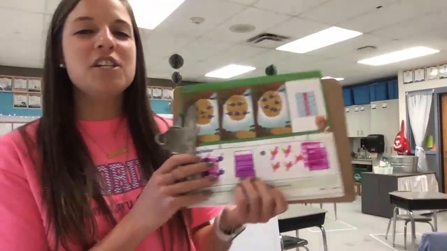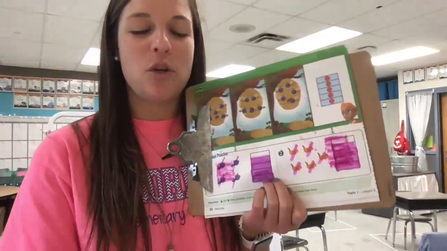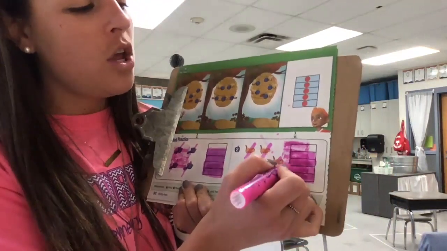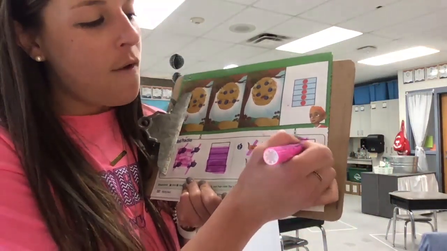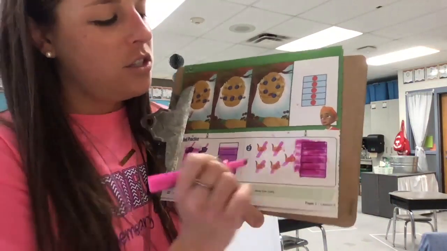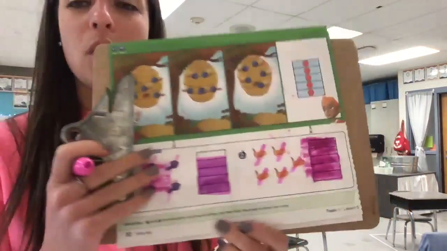Okie dokie, we're just going to jump right back to it. I'm not exactly sure what number I was on, so I'm just going to start over really quick. So we were coloring 1, 2, 3, 4, and 5 boxes to show that there are 5 squirrels in that group.